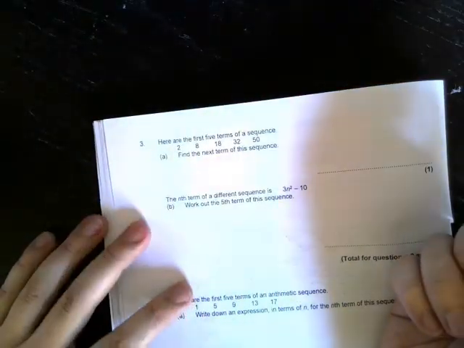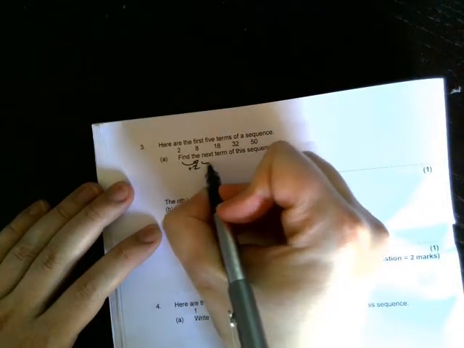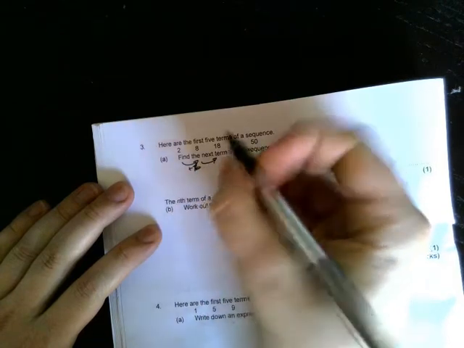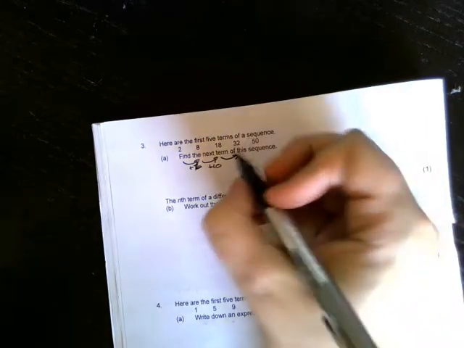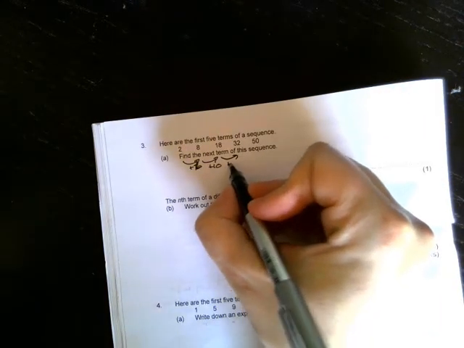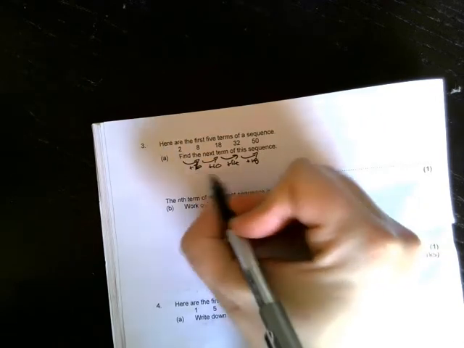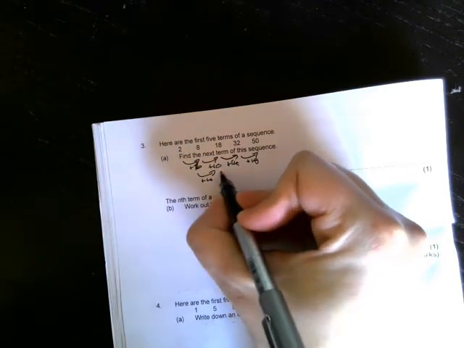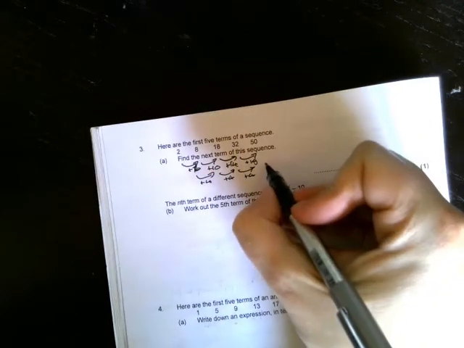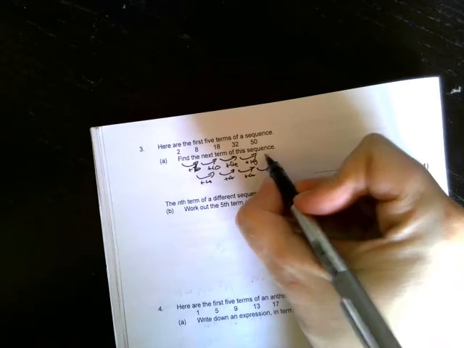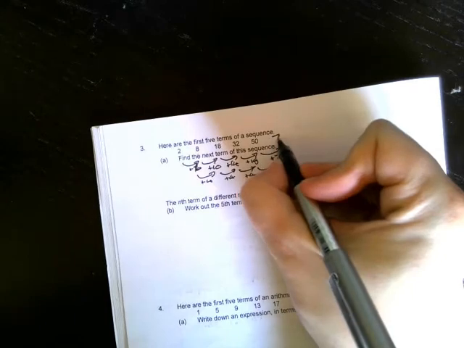Here are the first 5 terms of a sequence. Find the next term in the sequence. So let's see what we're adding each time. So that's plus 2, plus 6, plus 10. Then we are adding on 14. Then we are adding on 18. So if we look at our second difference, each time we are adding on 4 more than the time before. So that means for the next term in our sequence, we're going to have to add 22, which will get us to 72.